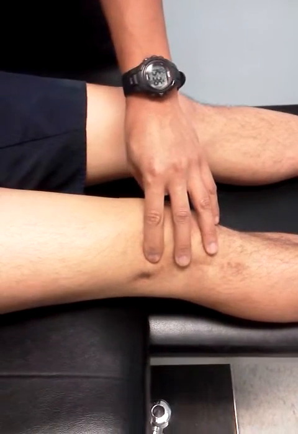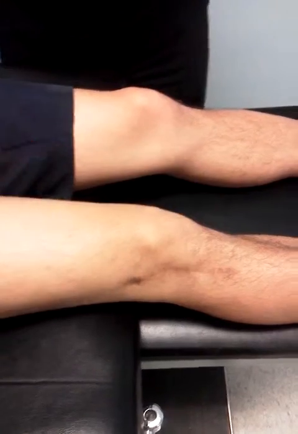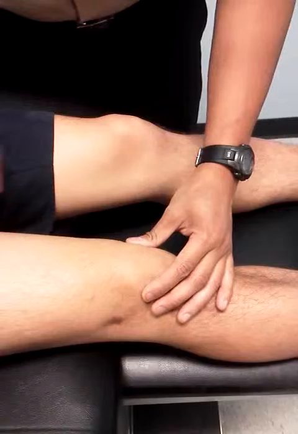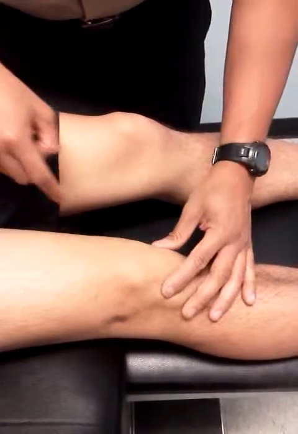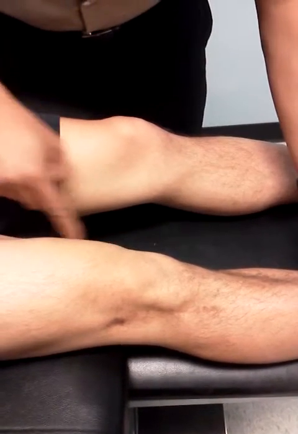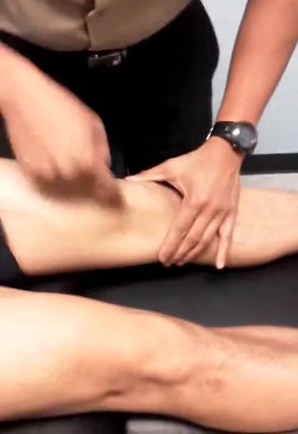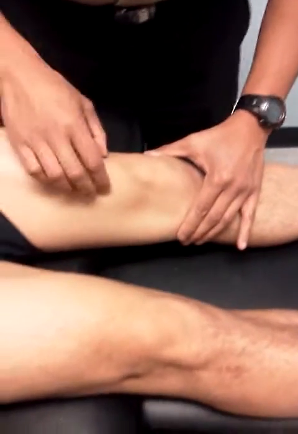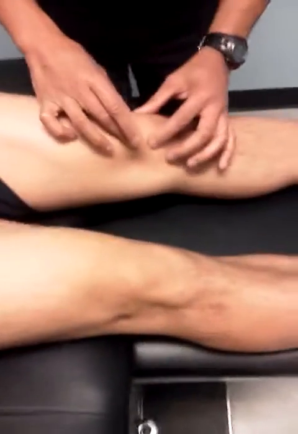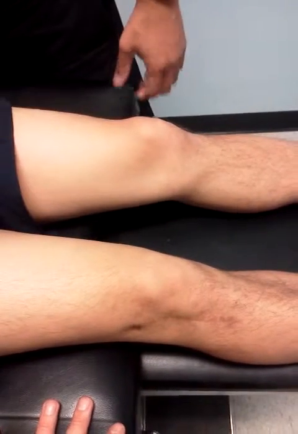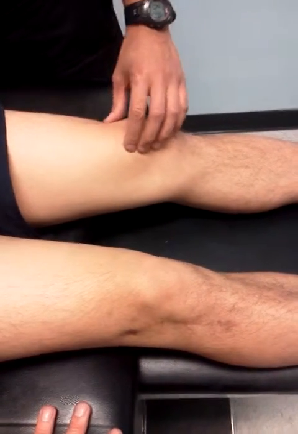Of course, again, VMO definition. You want to make sure you're noticing the vastus medialis oblique, which is that teardrop muscle right here. Go ahead and contract. There we go, that's your VMO right there. Go ahead and contract this section too. There we go. For better clarification, this is your VMO right here. You want to see that it's symmetrical and that it's not atrophied. Okay, so next is palpation.